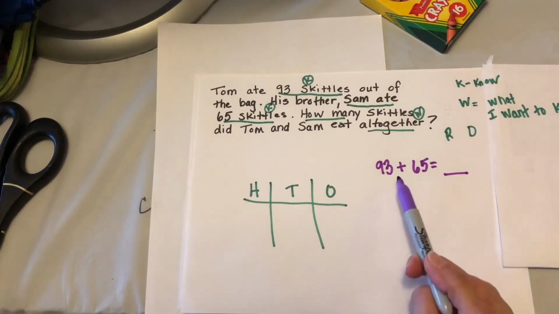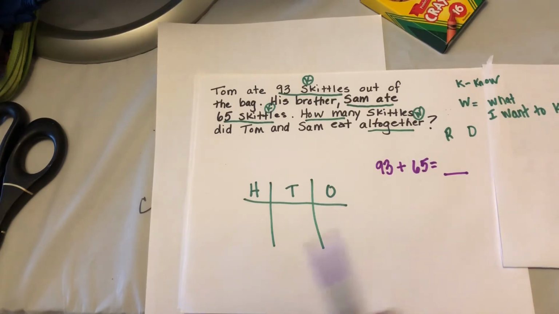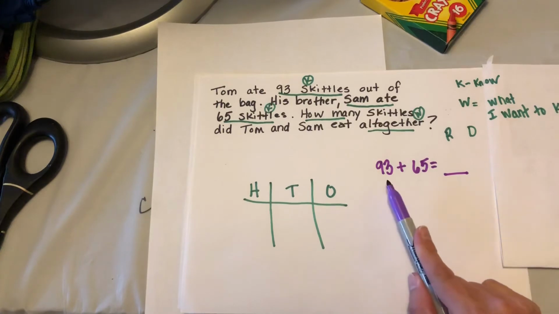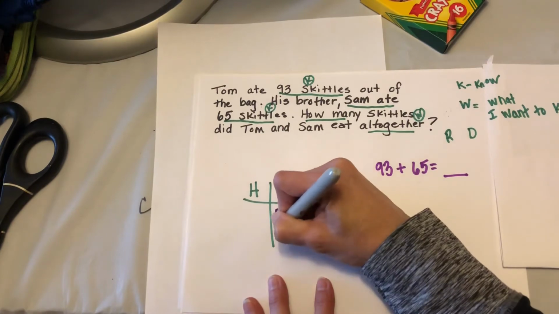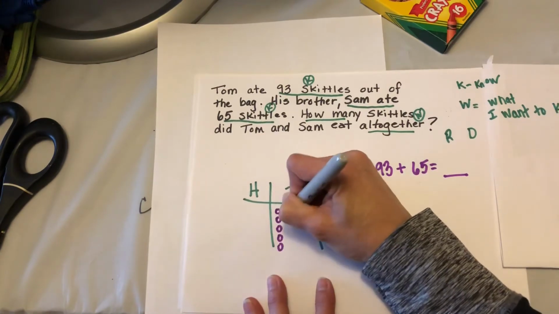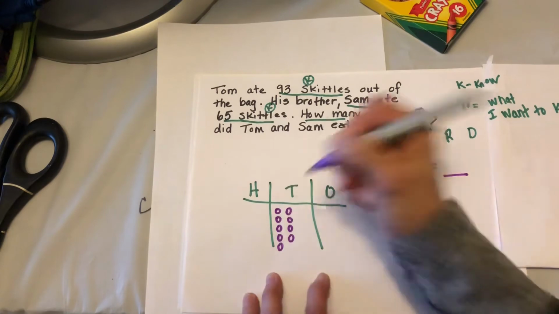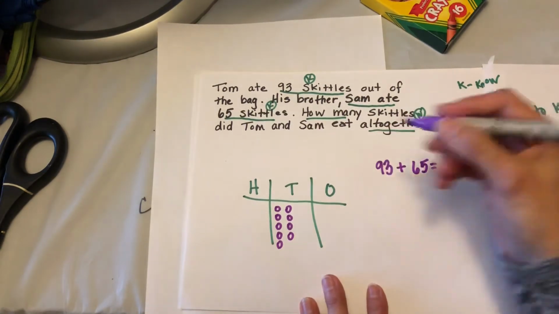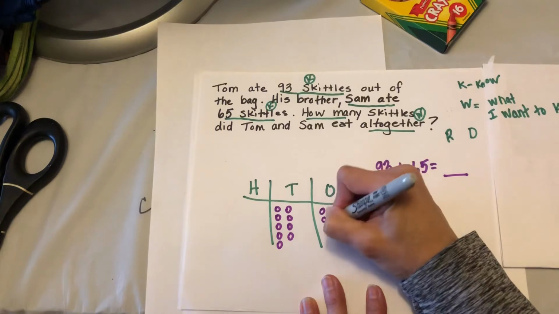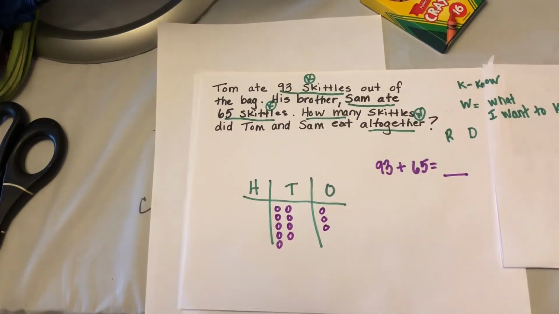And in the number 93, I don't have any hundreds, so I'm not going to have anything in the hundreds. But I do have something in the tens. I have 9 tens. So I'm going to put in 9 tens. 1, 2, 3, 4, 5, 6, 7, 8, 9. And I do have 3 ones in 93, so I'm going to put the 3 ones. 1, 2, 3. Now, I like to put a little check mark above it to let myself know that I put 93 into the chart.